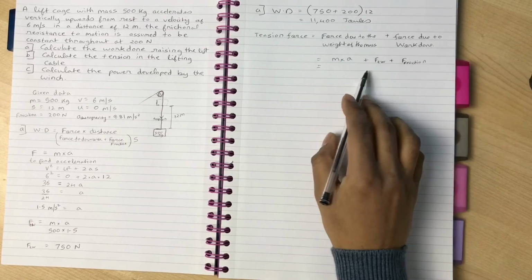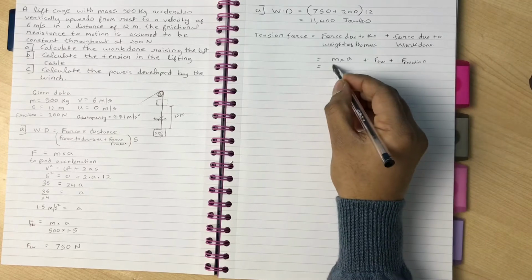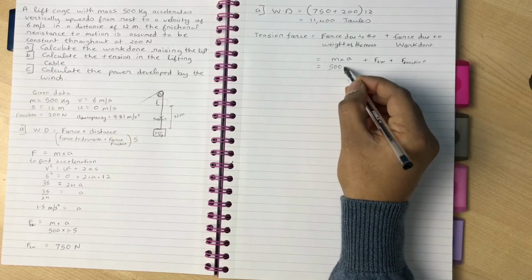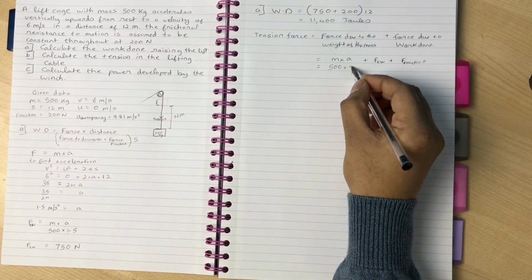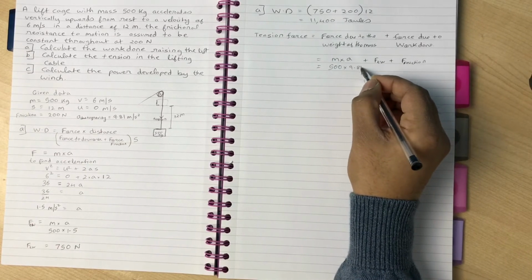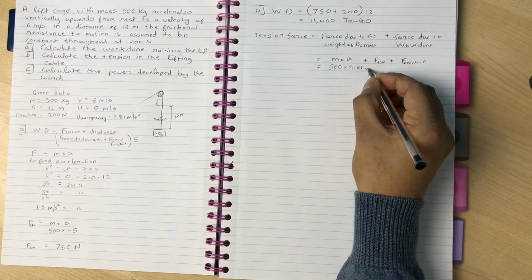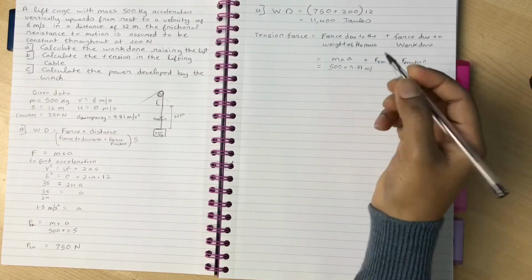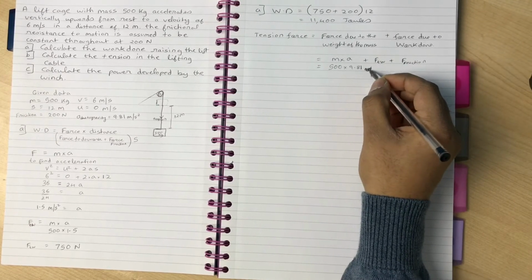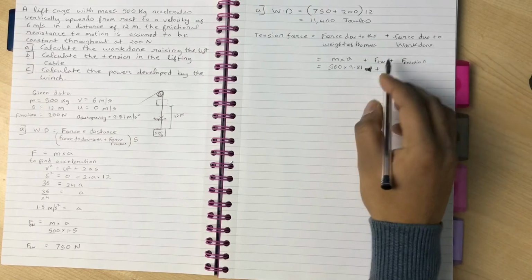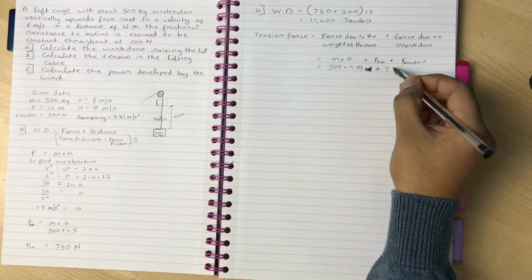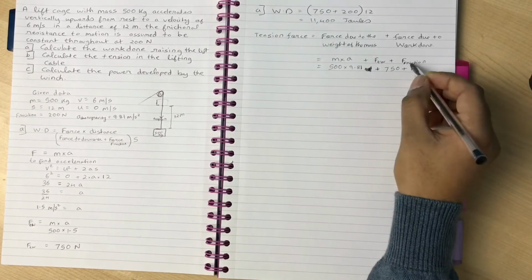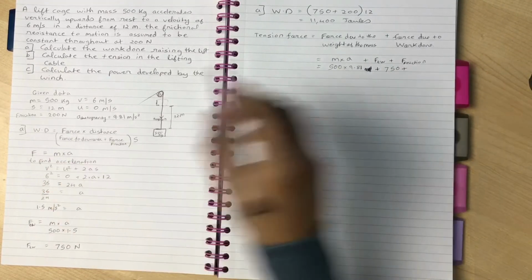So I'm going to substitute the values now. Mass is 500 kilograms times acceleration, which is acceleration due to gravity, 9.81 meters per second. Don't need to write the units. 9.81 plus force due to the total work done, which is 750 plus force due to friction, which is 200 Newton.